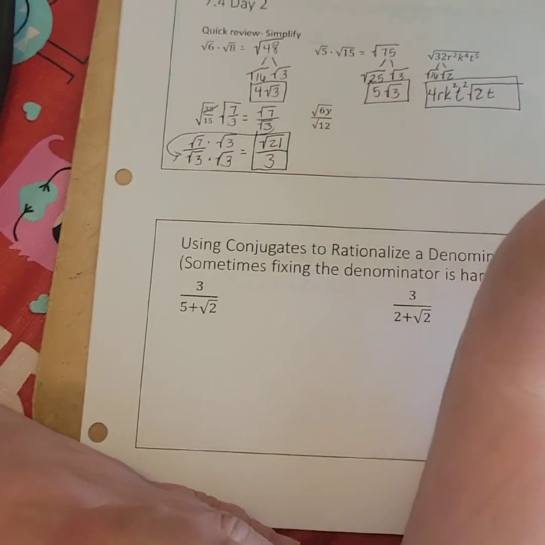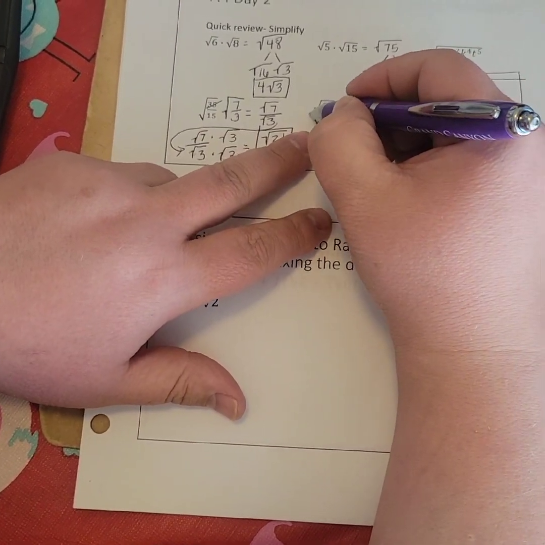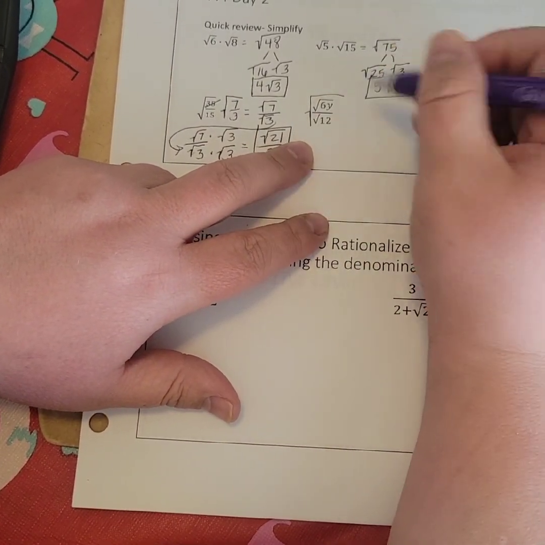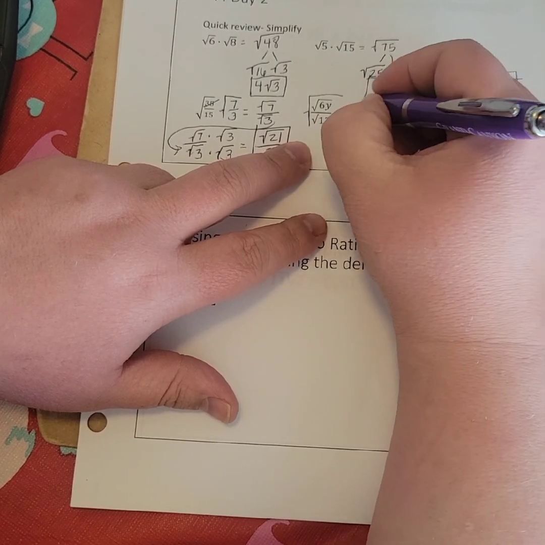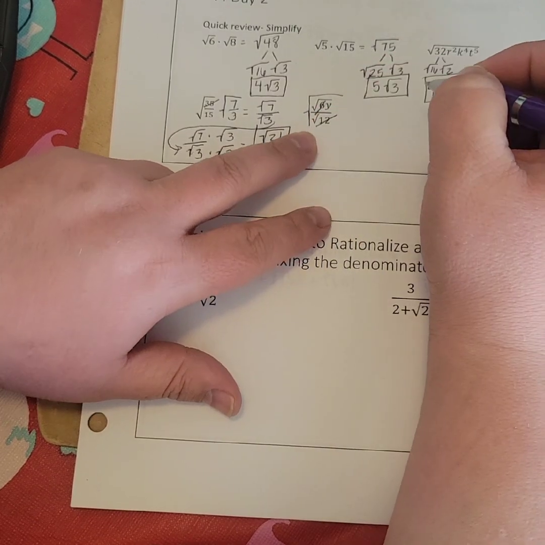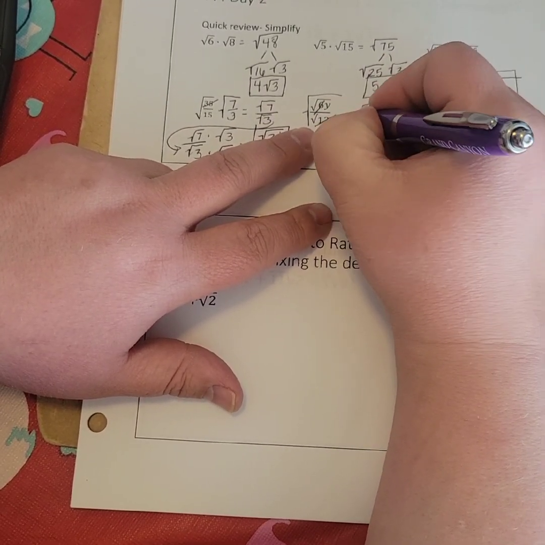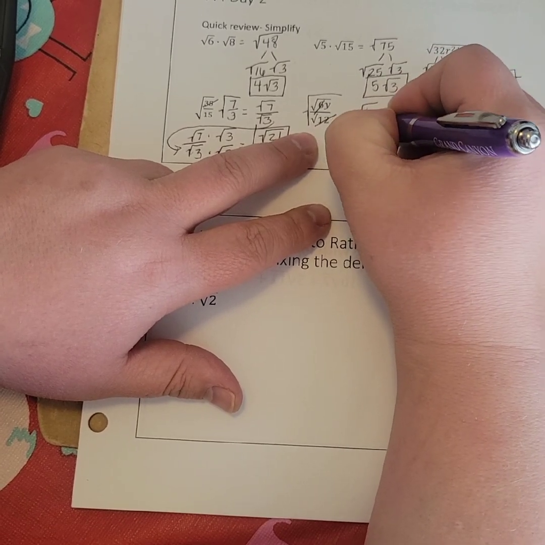Okay? So then once again, this could be considered one radical, so let's reduce those. We'll reduce that by 6 and that by 6 as well. So it's the square root of 1y, or just y, and the square root of 2.